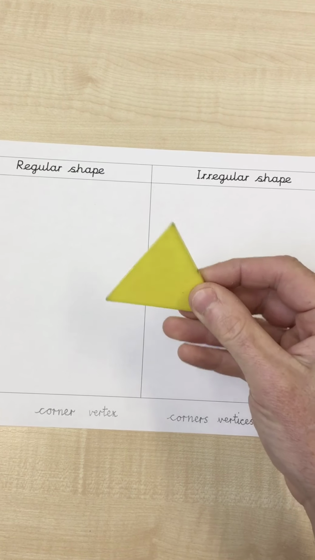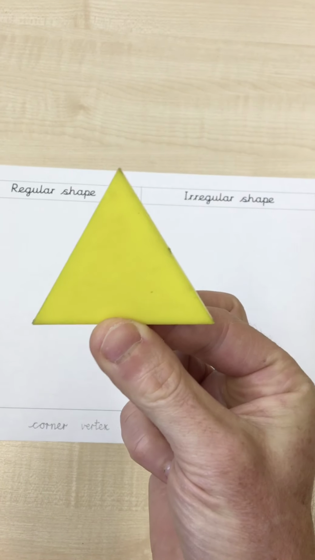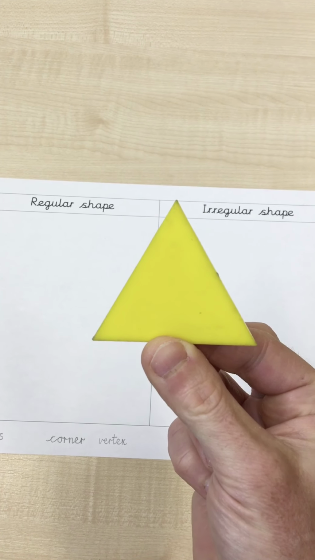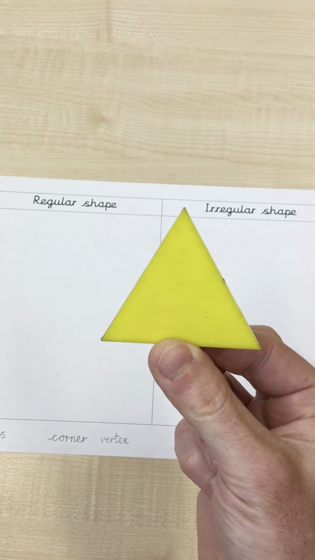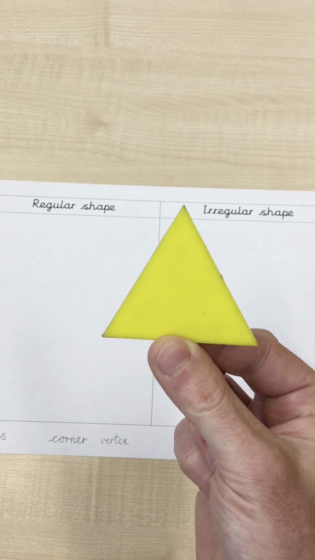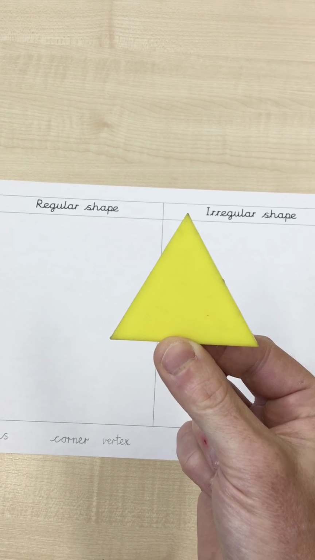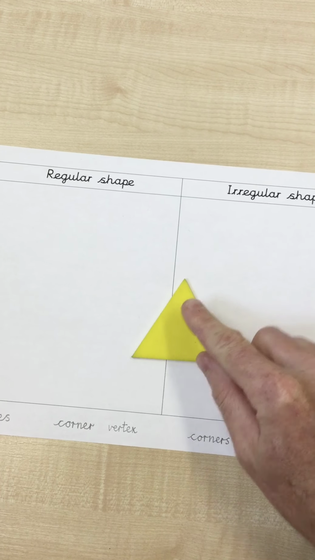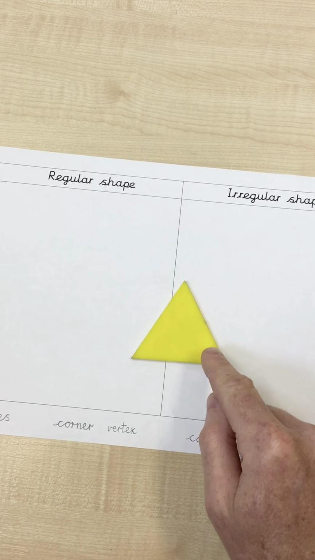Here's the first shape. What do you think it is? That's right, it's a triangle. How do we know it's a triangle? What is special about a triangle? Well, a triangle has 3 sides and 3 corners. Can you see them? 3 corners, 1, 2, 3.